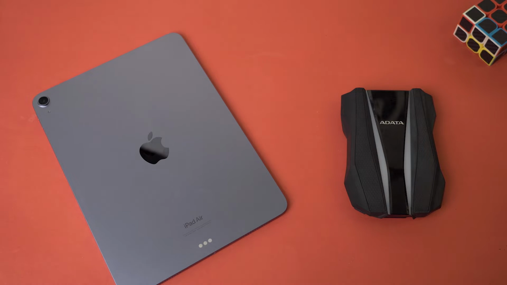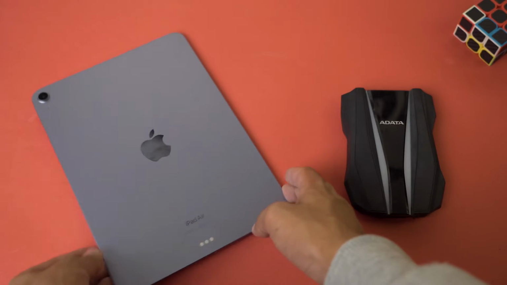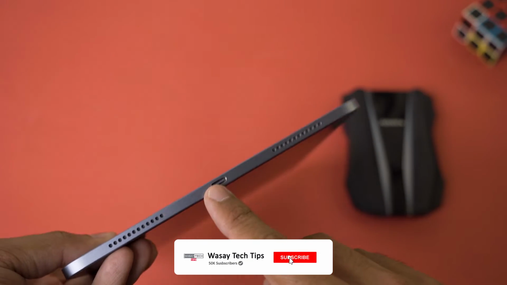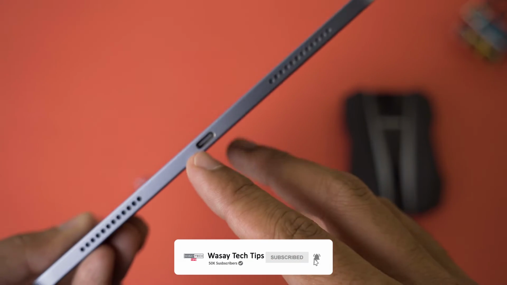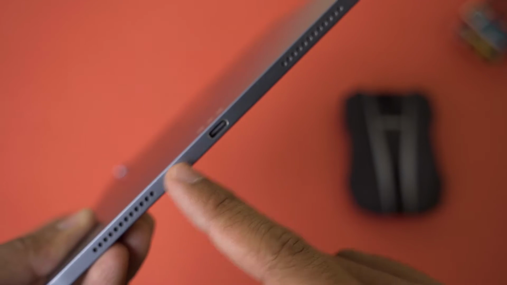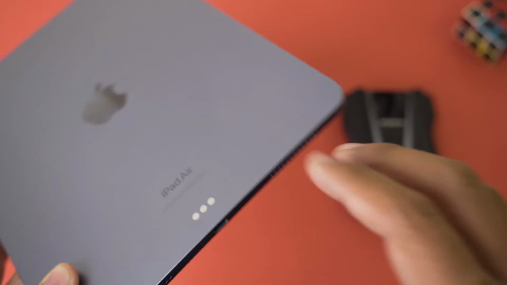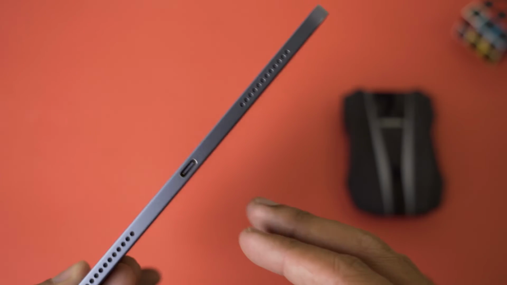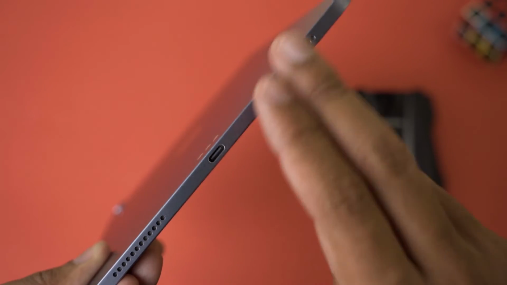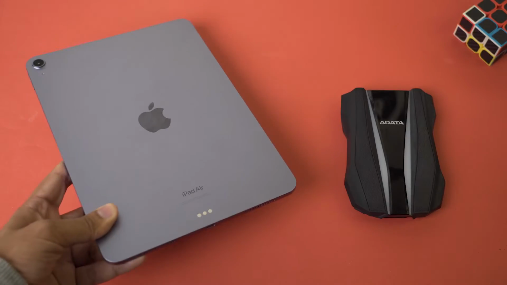So in order to transfer photos or videos directly from your iPad to your external hard drive or SSD, the first thing that you need to make sure is that your iPad has a Type-C port. So you're going to go to the bottom port where you usually charge your iPad, and you're going to see this Type-C port. If your iPad has one, then this video will work for you, because this is going to allow you to transfer files directly from your iPad to your external storage device.